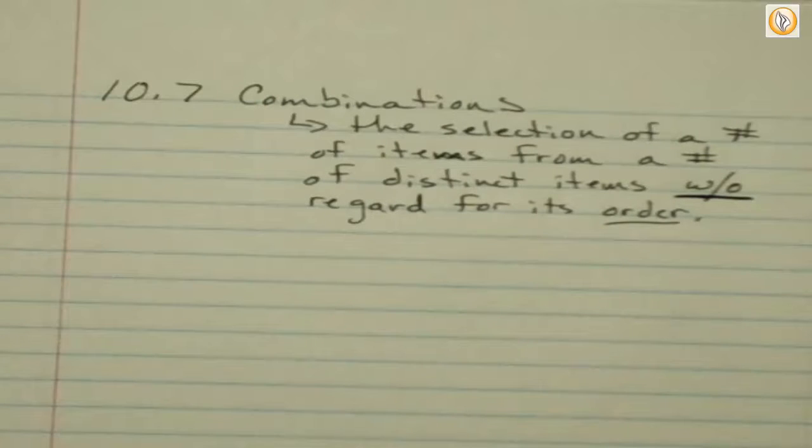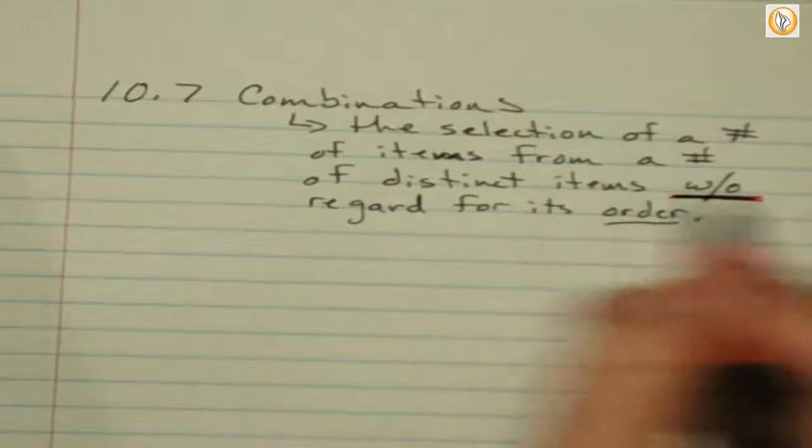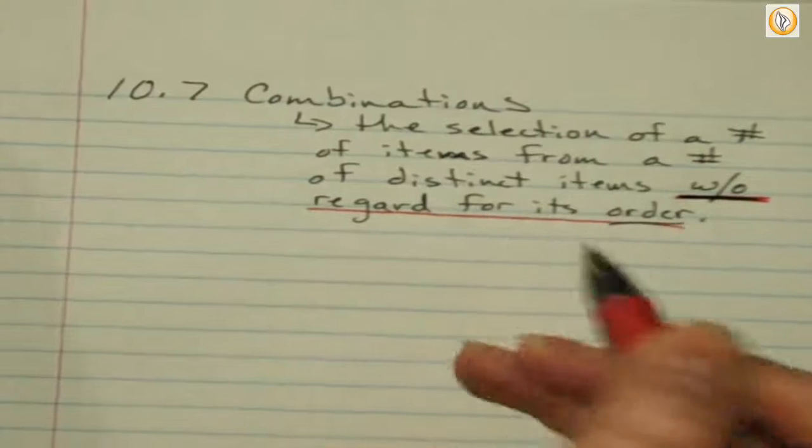So it's the selection of a number of items from a number of distinct items without regard for its order. And the big part is really without regard for its order.